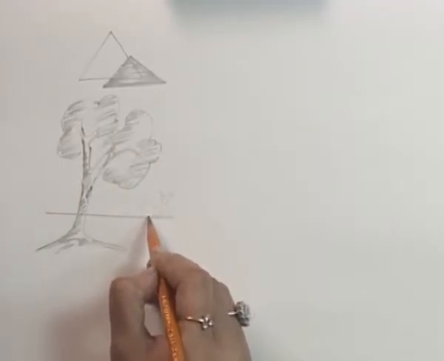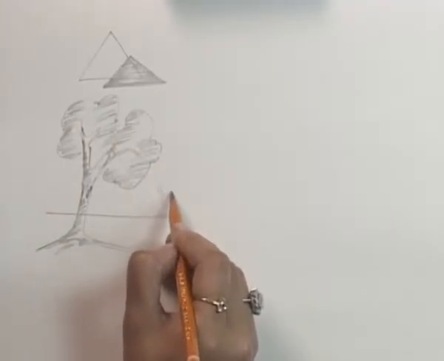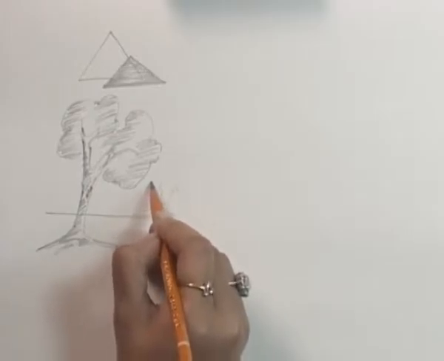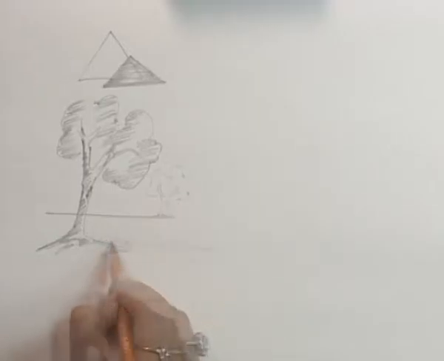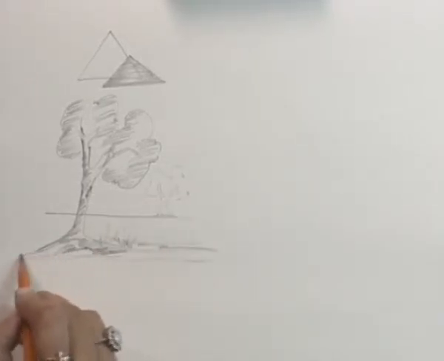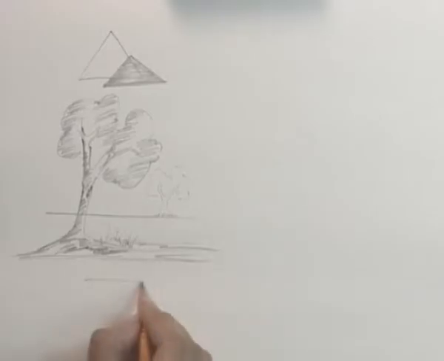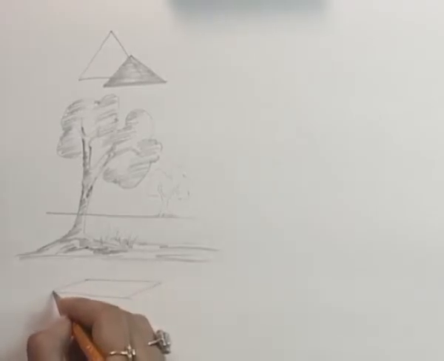To show objects in the distance, the line should be drawn dim and thin. To show gravity and other dimensions, conical lines are drawn in different ways.